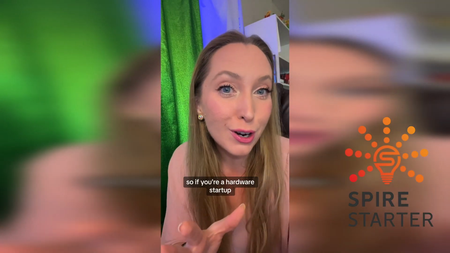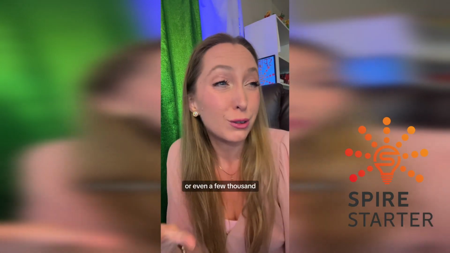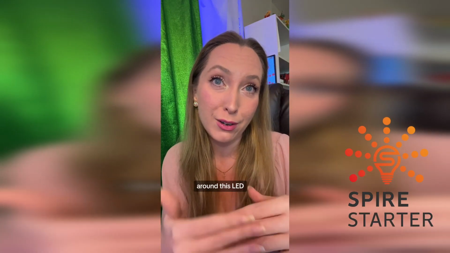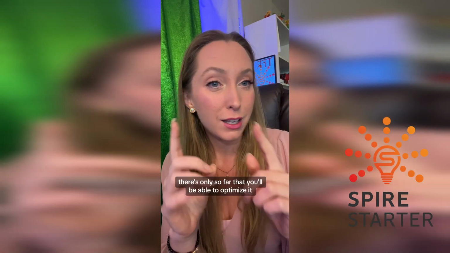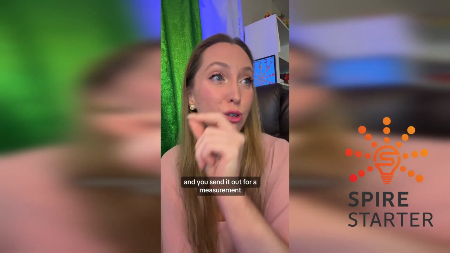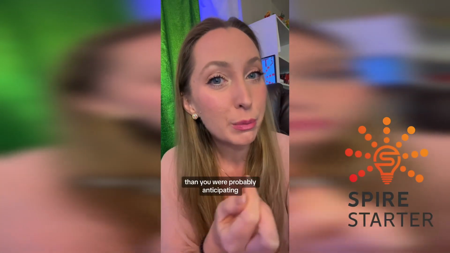So if you're a hardware startup and you want to eventually build something that has 1 million of these things, or even a few thousand of these things, and you build a system around this LED, there's only so far that you'll be able to optimize it unless you take that source and send it out for a measurement, which is going to take a lot of time and a lot more money than you were probably anticipating.